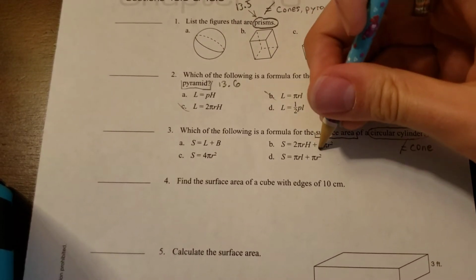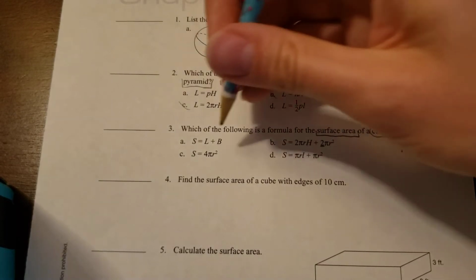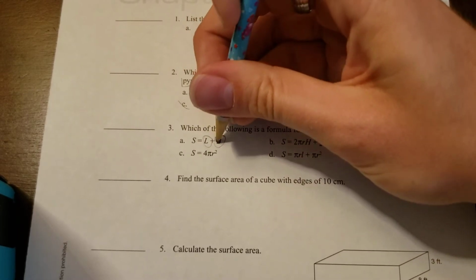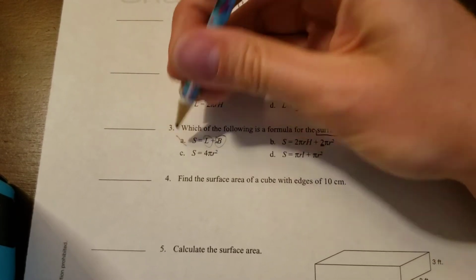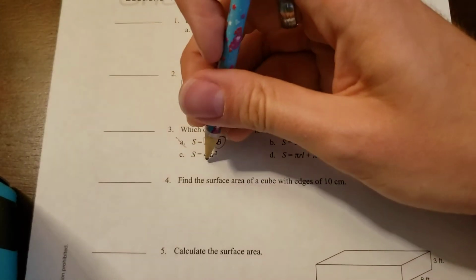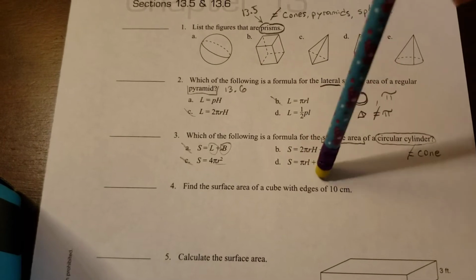So I know it's going to look something like this with the 2 pi. It's going to have the lateral surface area plus twice the base. So it's not that one. I know the surface area of a sphere is 4 pi r squared, so it's not that one. So it's going to be one of these two.